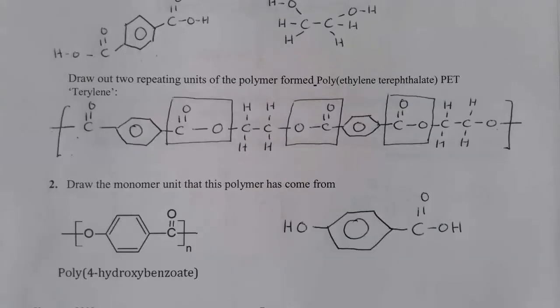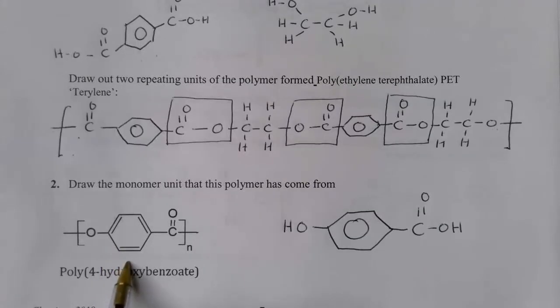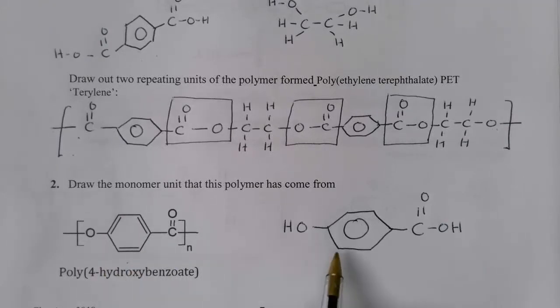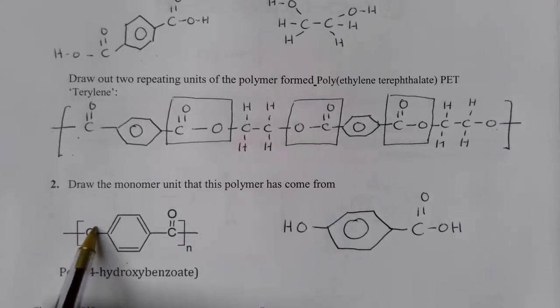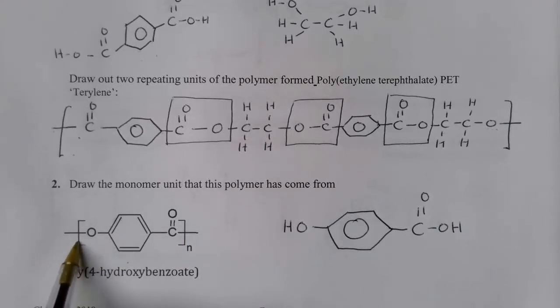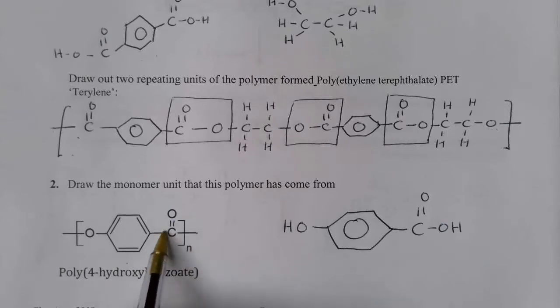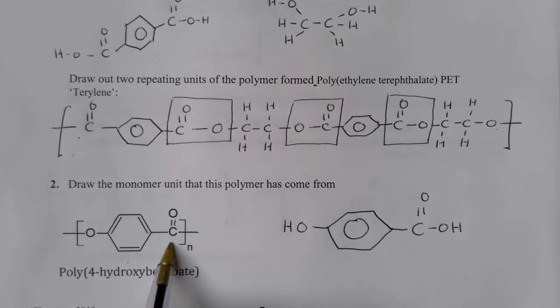So we also should be able to do this backwards. In other words, given the polymer, given a repeating unit as a polymer, we should be able to draw the monomer that it's come from. And that's very easy. All we're going to do is put the hydrogen back on the alcohol functional group and the OH back on the carboxylic acid functional group.